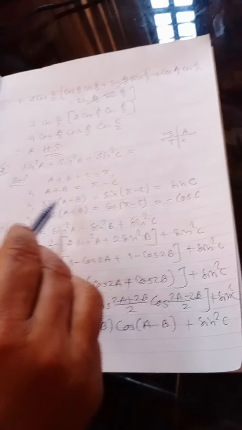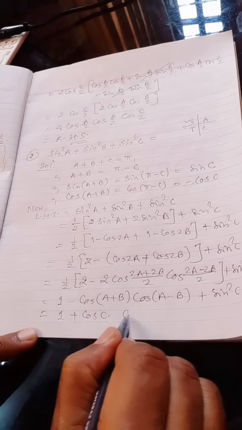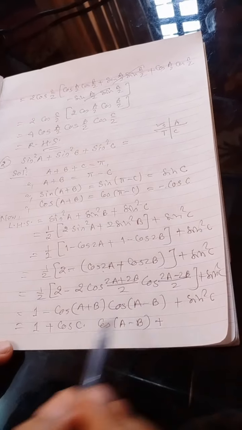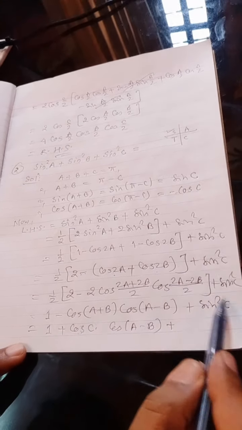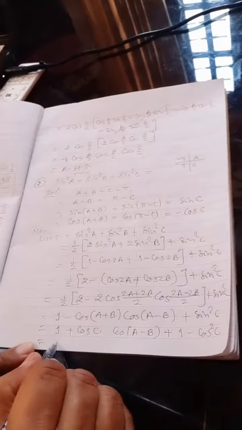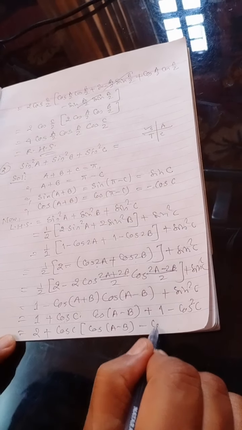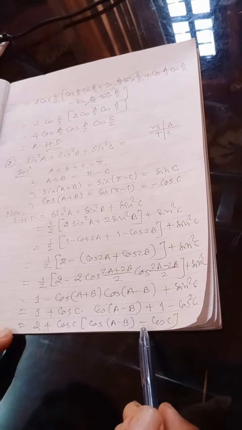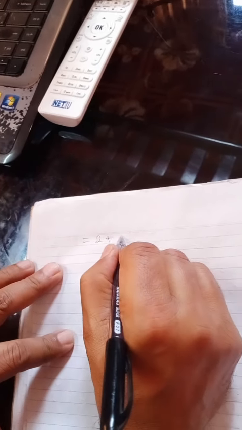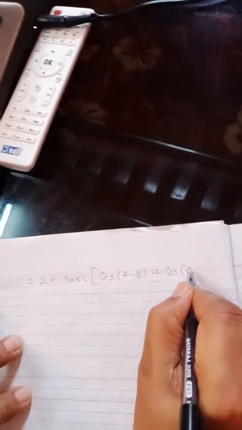Now we have to change this using the condition. Cos (A plus B) is minus cos C, so here it becomes 1 minus minus, plus cos C cos (A minus B), plus sine square C, which is 1 minus cos square C. 1 plus 1 is 2, plus cos C is common, then we get cos (A minus B) minus cos C. And again from the condition, minus cos C is cos (A plus B), we have to write here also: 2 plus cos C times cos (A minus B) plus cos (A plus B).